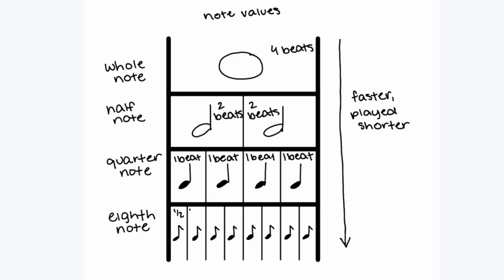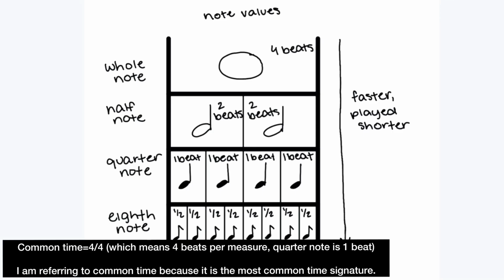The final note I'll explain is the eighth note. The eighth note is played for half a beat. Notice how it takes 8 eighth notes to have the same value as a whole note. This means that the eighth note is just 1/8 of a whole note, which is why it is called the eighth note. I'll now show what an eighth note sounds like. 1, 2, 3, 4.